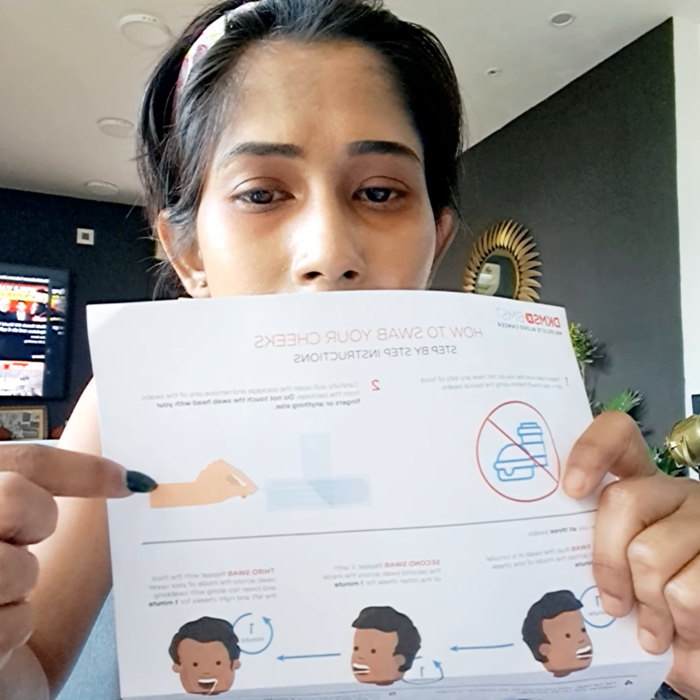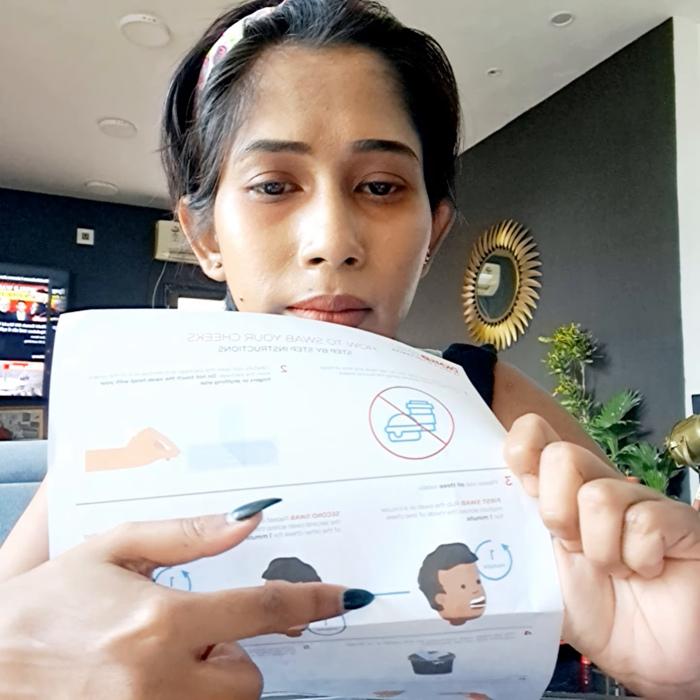Picture number 1, picture number 2, then picture number 3, 4, 5. They say first swab: rub the swab in a circular motion for 1 minute across and inside one of the cheeks. Then second swab, repeat it with the second swab across the inside of the other cheek for 1 minute. Third swab, repeat with the third swab across the inside of your upper lip, like here and here, along with swabbing left and right cheeks for 1 minute. Okay, so you have to rub very thoroughly.